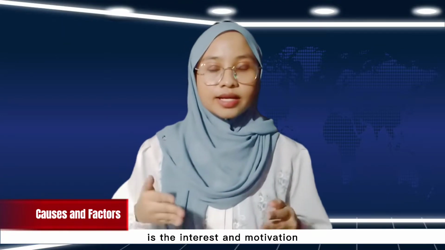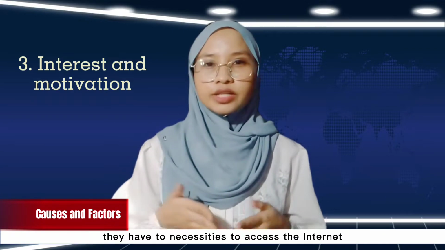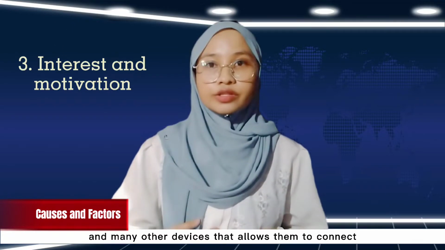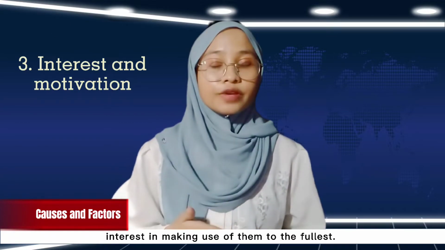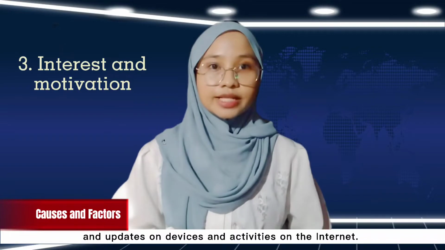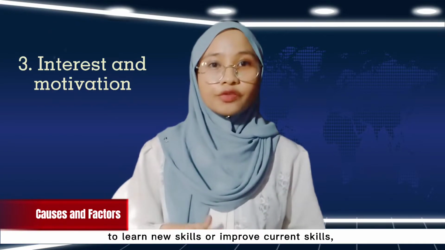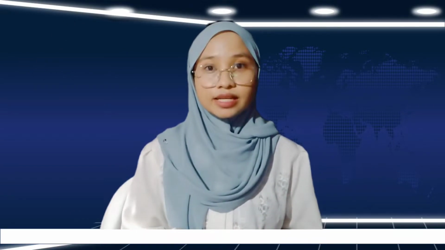On top of that is the interest and motivation to learn and make use of technology. Some people, they have the necessities to access the internet and technology. This includes mobile phones, fast internet reach, and many other devices that allows them to connect faster to the internet. However, they lack interest in making use of them to the fullest. These individuals usually did not keep up with technology trends and updates on devices and activities on the internet. Situations where instead of actively trying to learn new skills or improve current skills, users opted in Googling things to solve current problems instead.